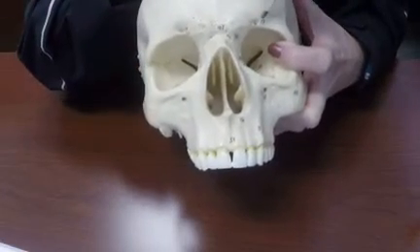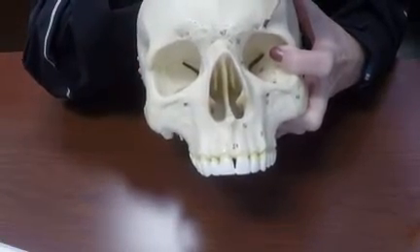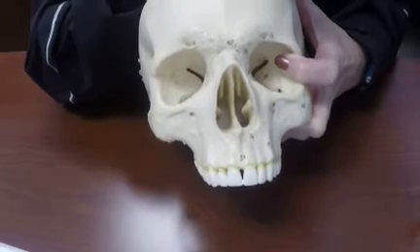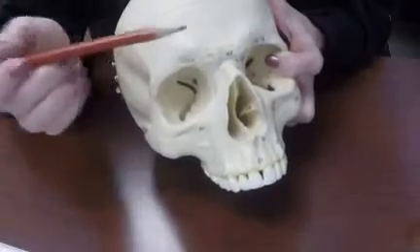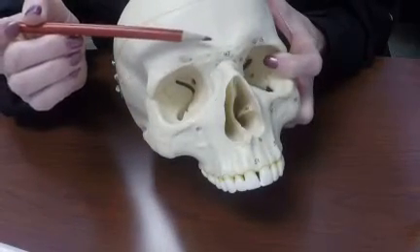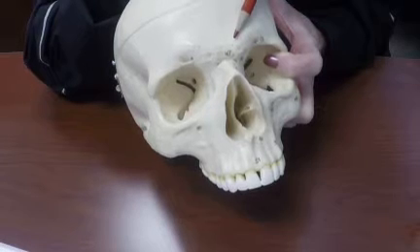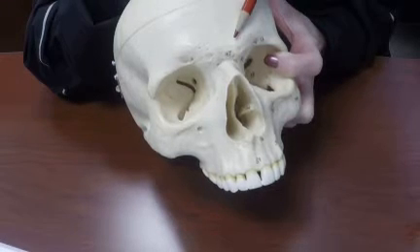It's also located here. This is the supraorbital foramen of the frontal bone. There's a marking or an opening inside the frontal bone here and here, lined with a mucous membrane, and those are the frontal sinuses of the frontal bone.